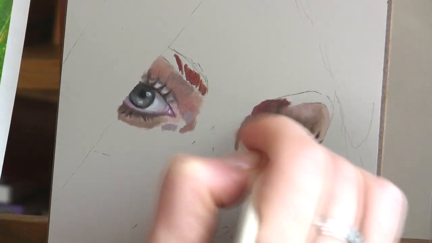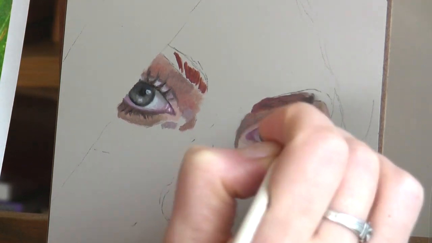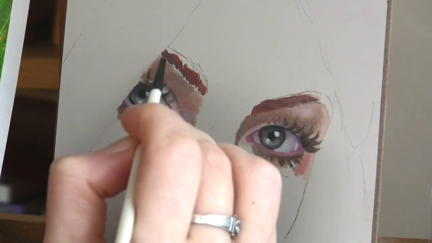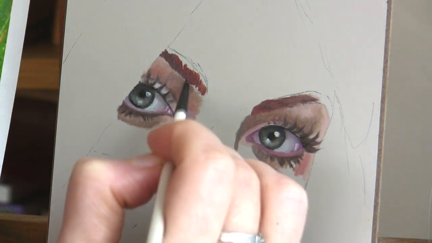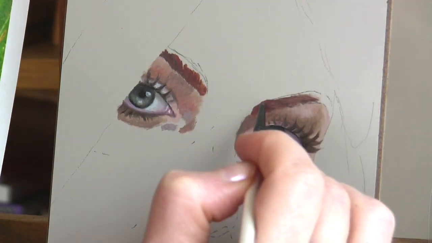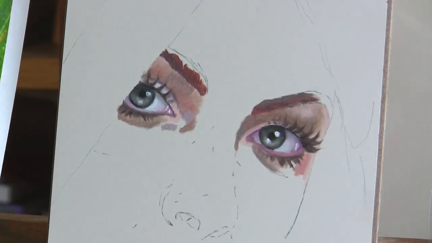The eyebrows help us define the shape and the position of the eye, and that's why it's also important to paint it right away. I always soften all the edges before quitting the painting session.